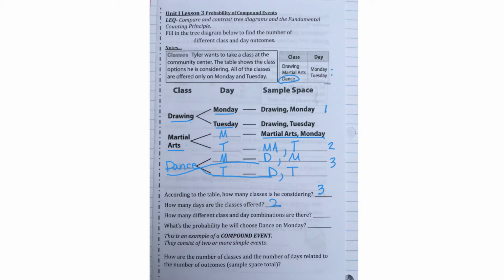How many combinations are there? So as we look at the combinations, we're going to count off how many we have. We have 1, 2, 3, 4, 5, 6. So how many different class and day combinations are there?